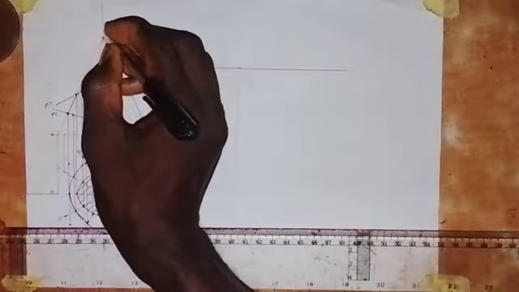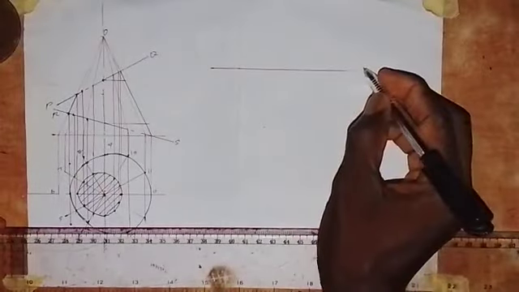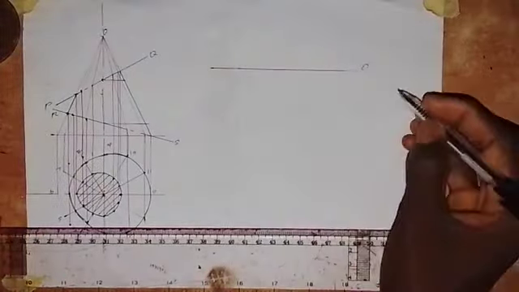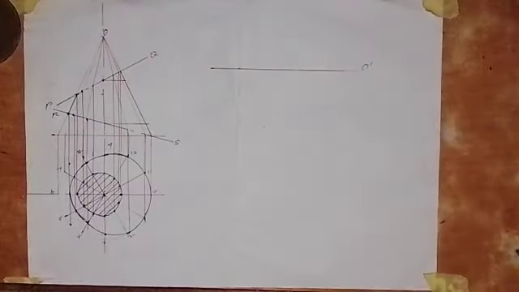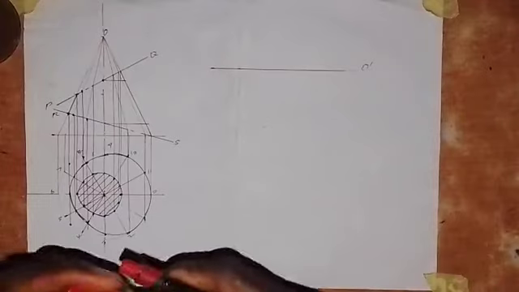Okay, so I'm going to call this point O, and I'll call this one O prime, like this. So we have this. All right, then the next thing we are going to do is take the compass.